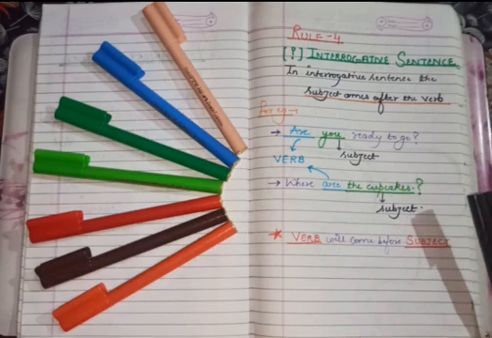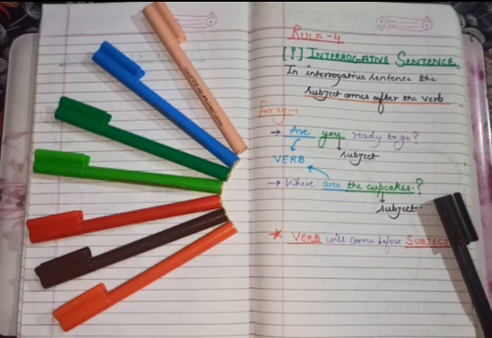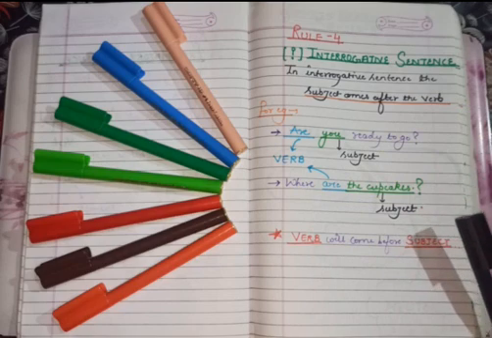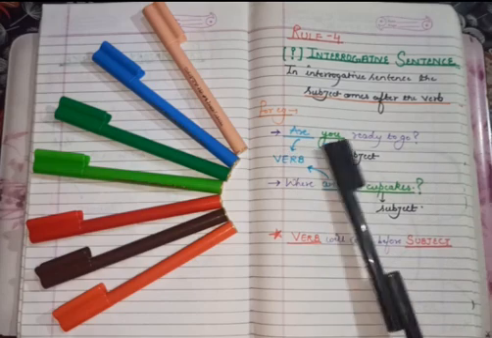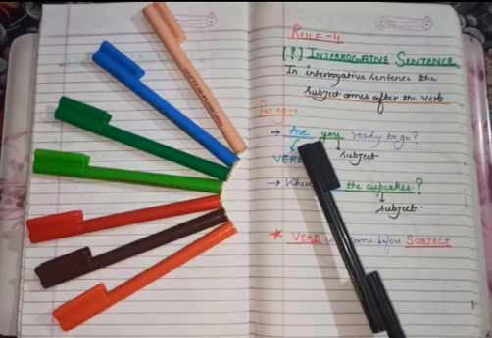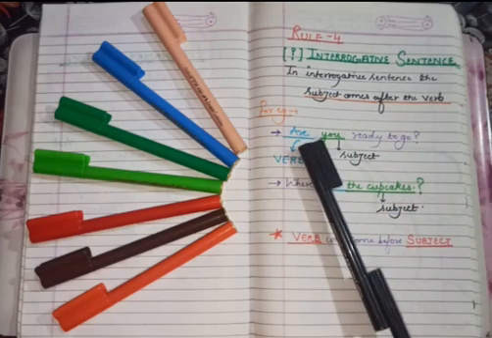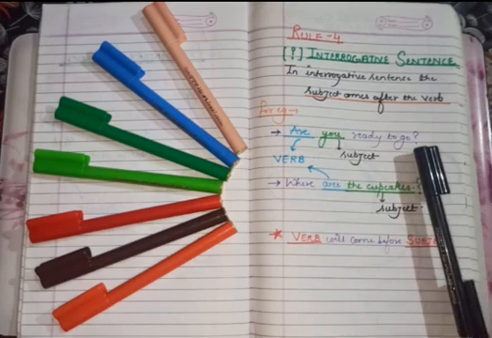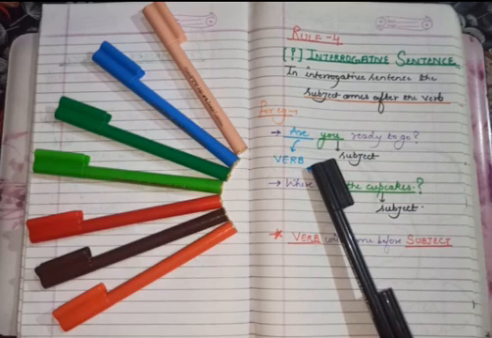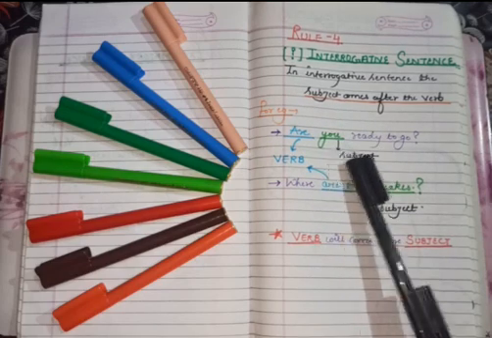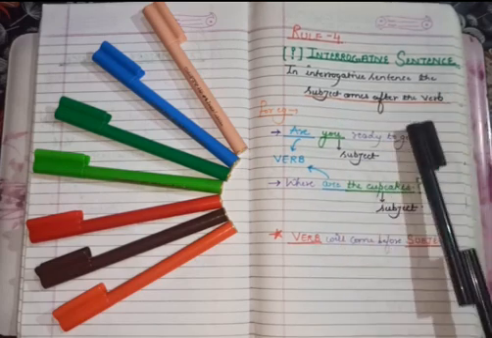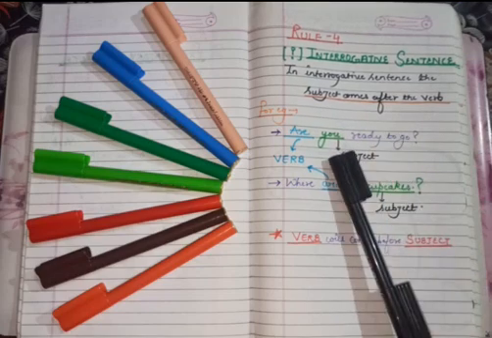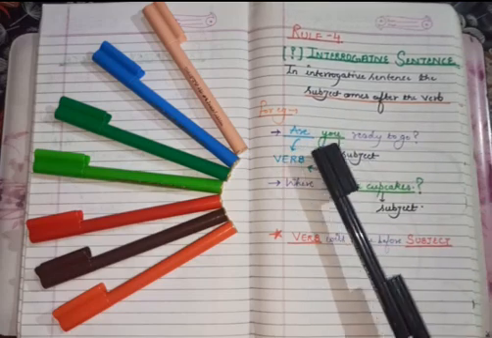So let us take an example to elaborate it. Are you ready to go? So here are is what? Are is a verb. You is a subject. So we are asking a question, are you ready to go? So are is a verb which has been placed before a subject which is you. So how? This sentence is applying the rule that is the subject is not coming before the verb as we were talking in the previous rule. Here the subject is coming after the verb.